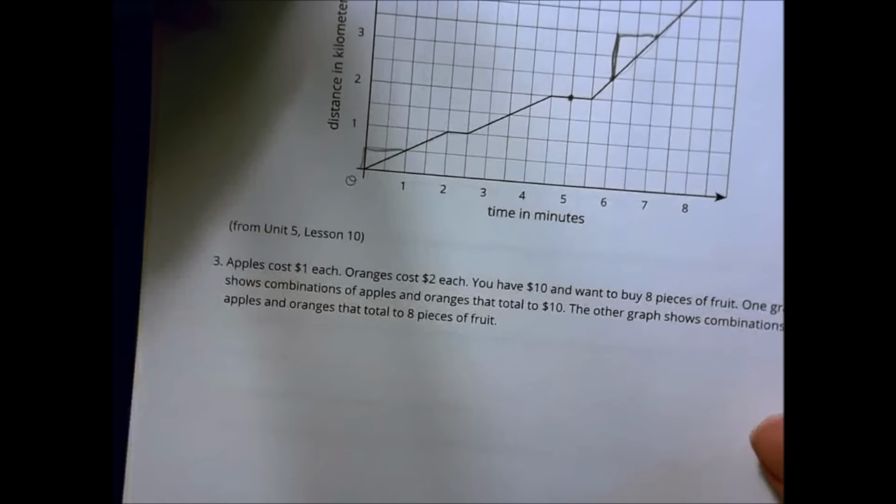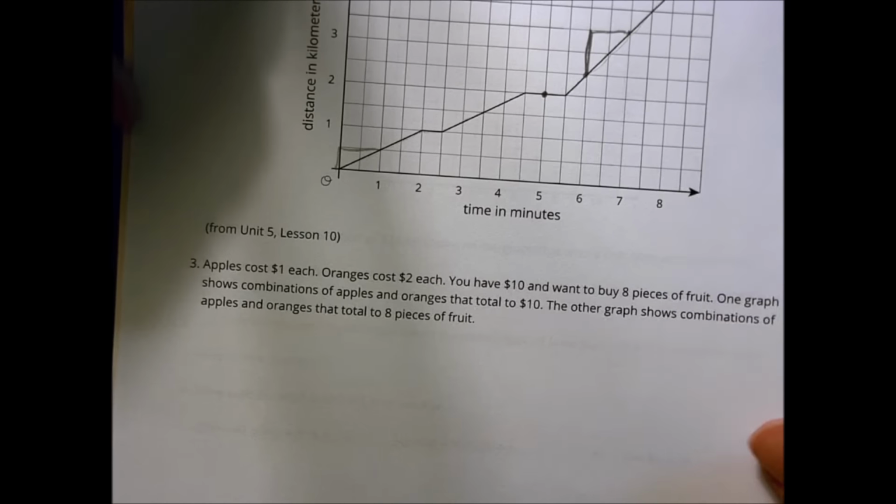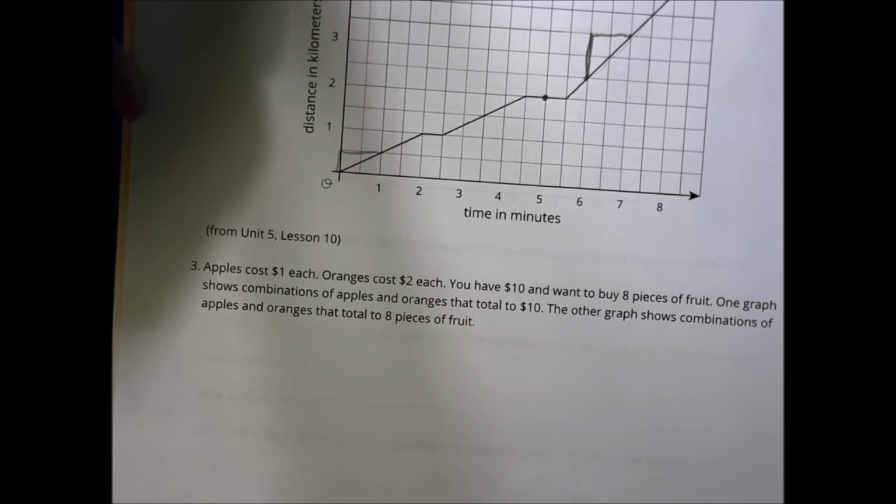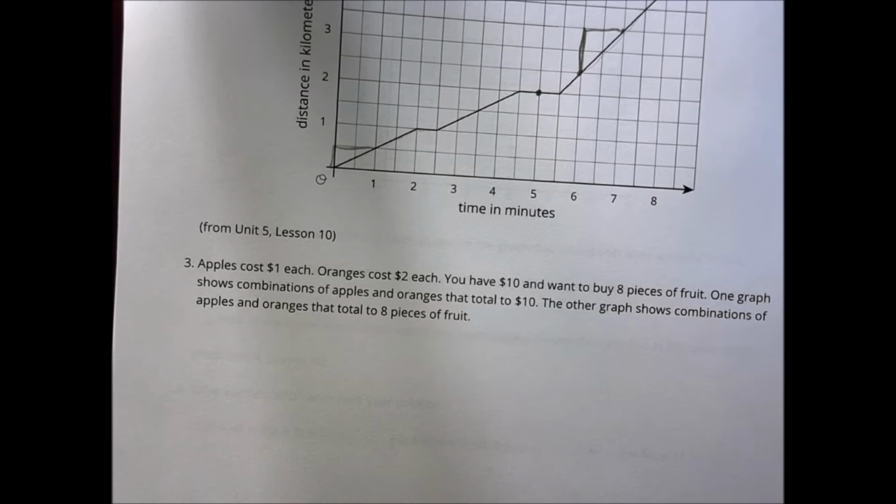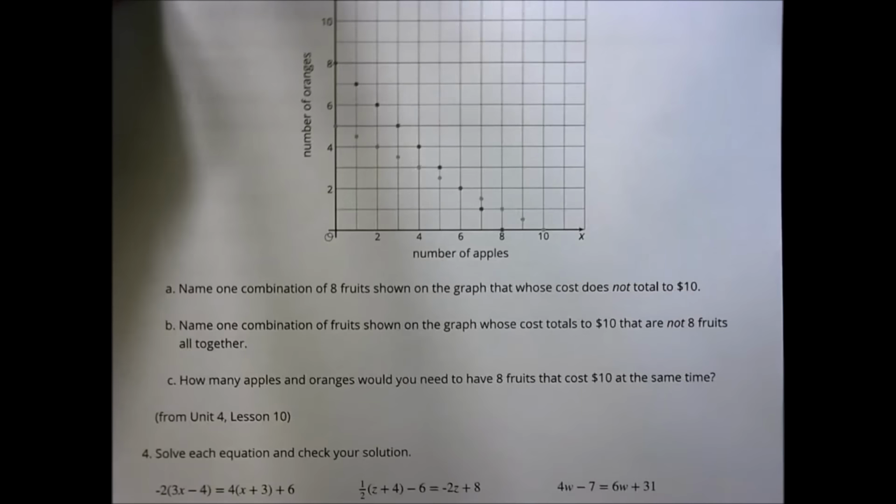Alright, number 3. Apples cost $1 each, oranges cost $2 each. You have $10, want to buy 8 pieces of fruit. One graph shows combinations of apples and oranges that total $10. The other graph shows combinations of apples and oranges that total 8 pieces of fruit. Okay, so here's what this looks like here. Mine's not quite as cute as yours because mine is black and white. So let me grab a marker real quick.